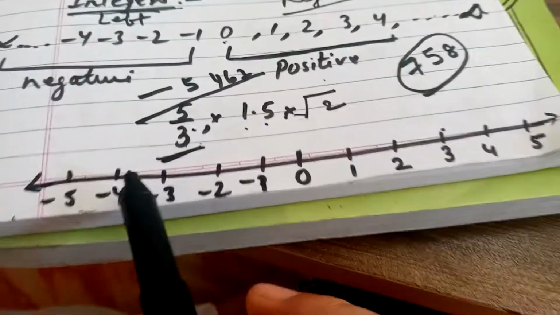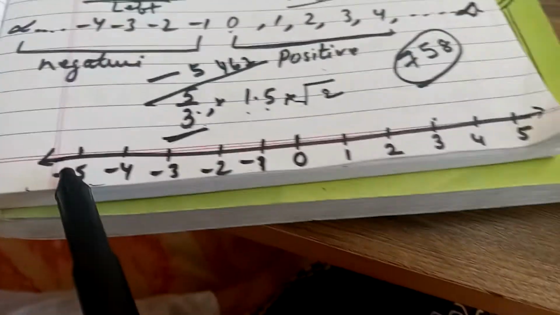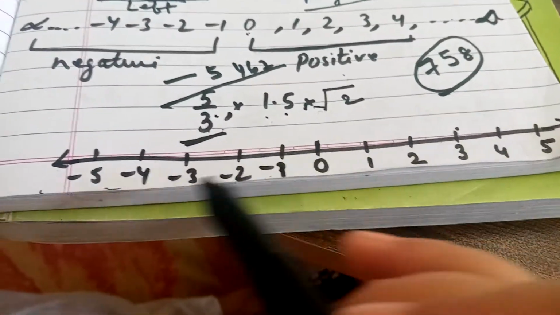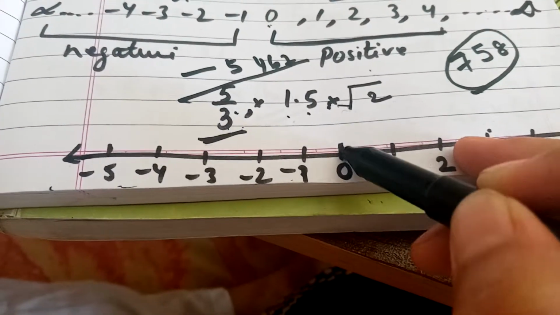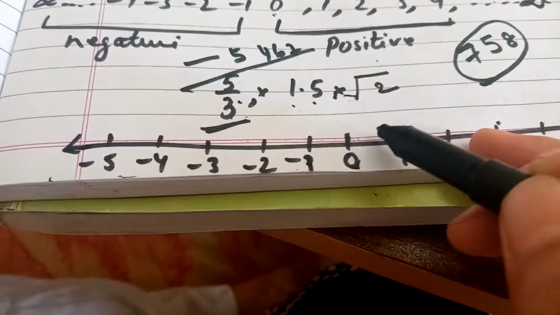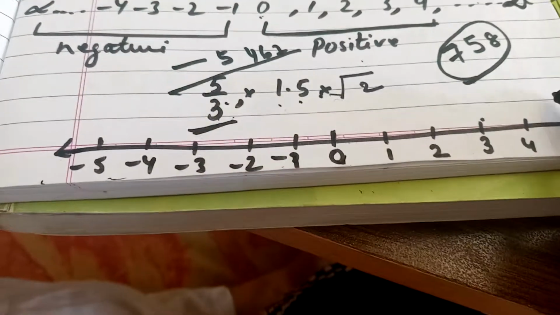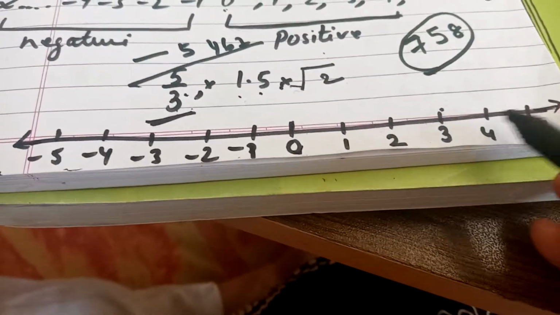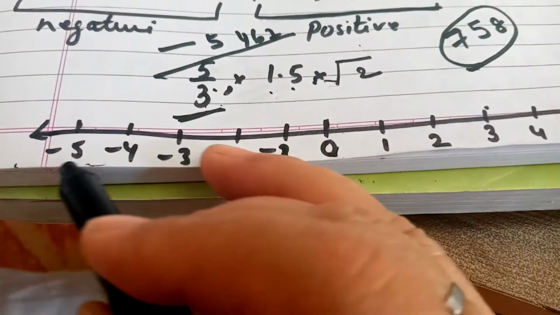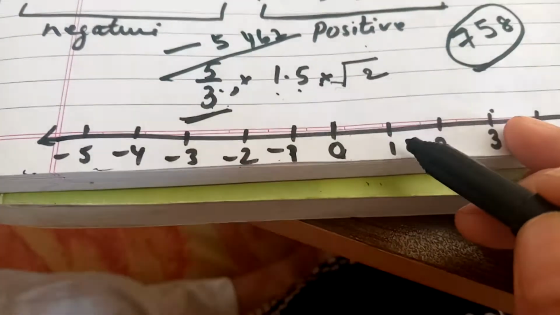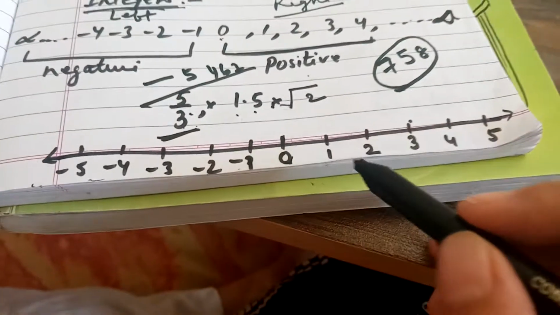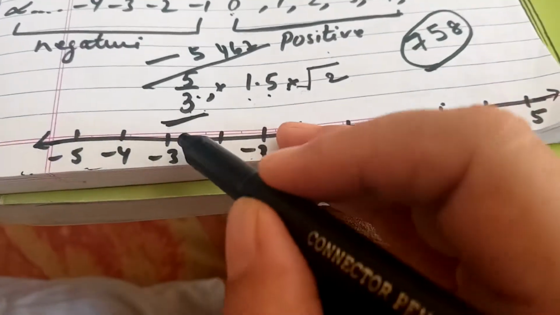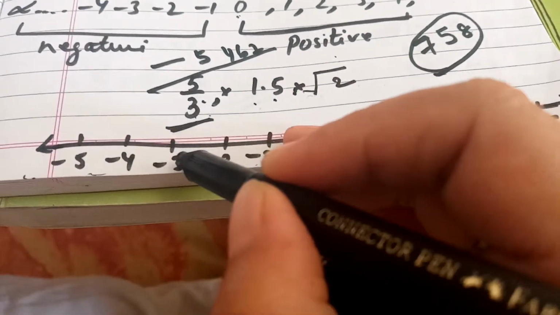Let's come to the next topic, the number line. For a number line, we have to draw a line. In the middle of the line we put 0, or you can put 0 anywhere. On the right hand side we write 1, 2, 3, the positive numbers, and on the left hand side we write the negative numbers. So if the question asks where is -3, you have to mark it as -3.